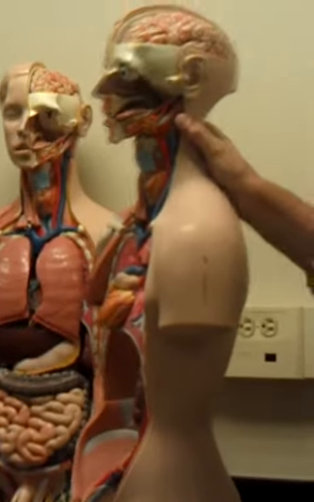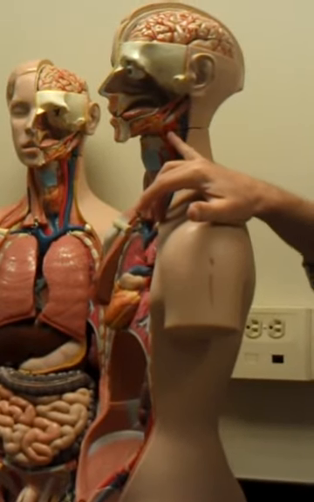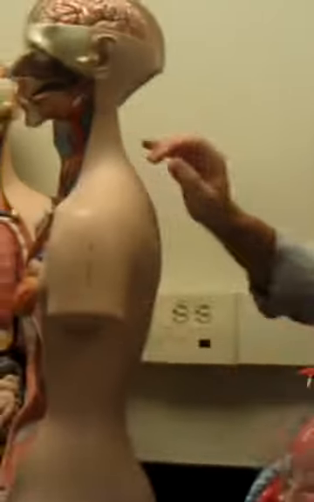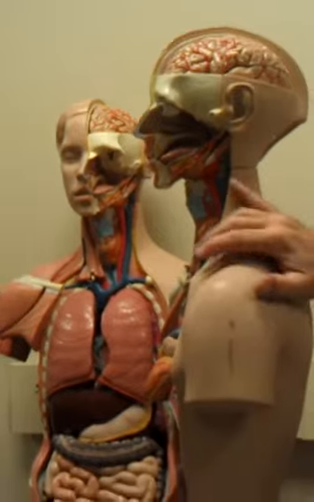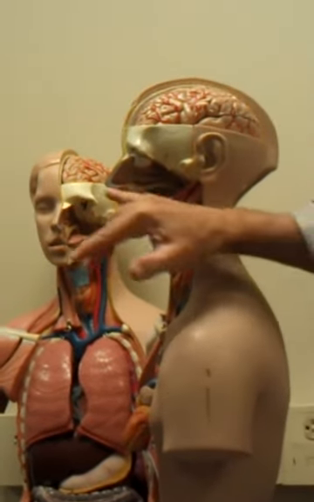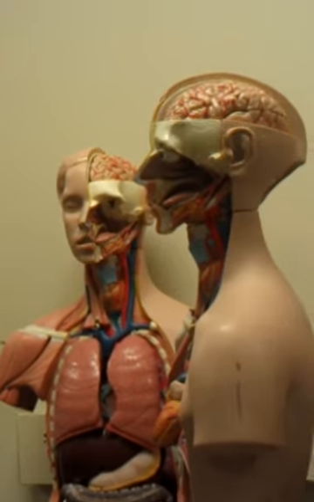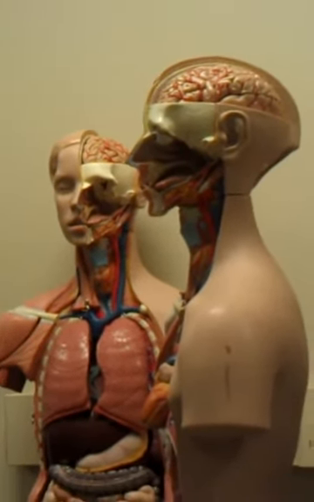And the common carotid comes up and splits into an external and an internal carotid. And you can see them right here on the side, on this torso, where the common carotid splits into an external that goes this way towards the face, and an internal carotid that actually goes more internally into the brain. Okay.